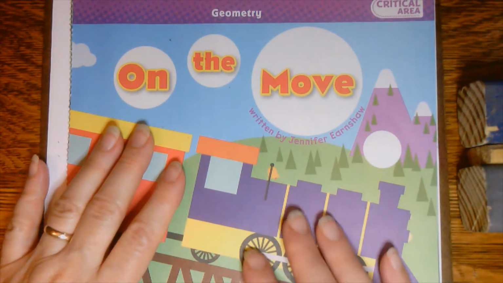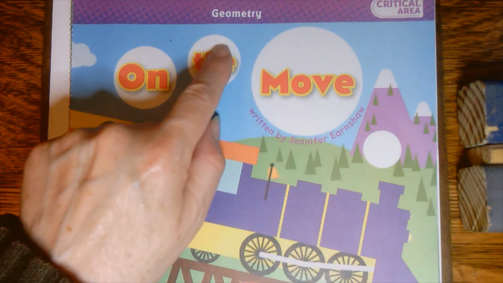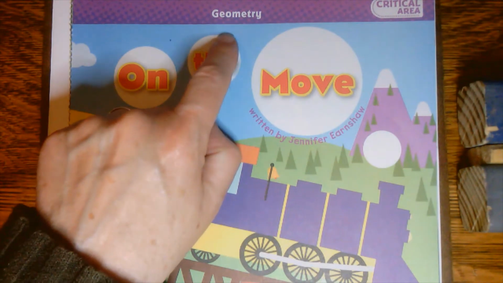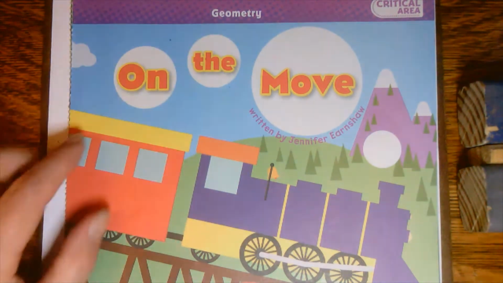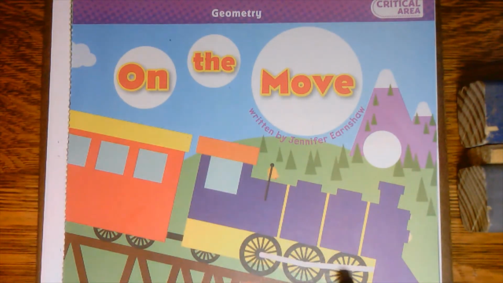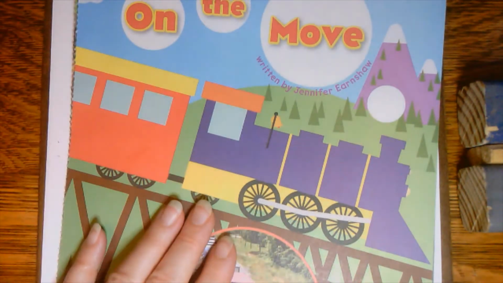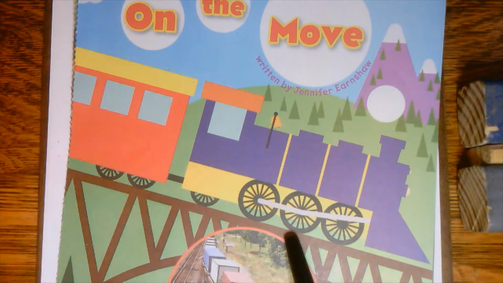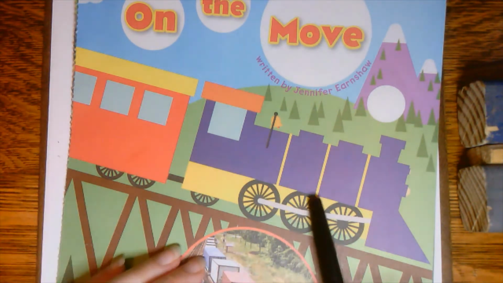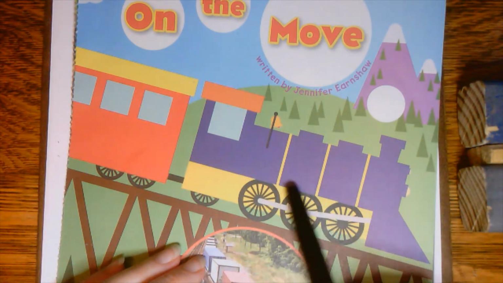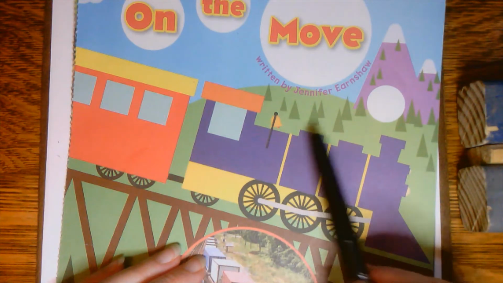All right, guys, first of all today, we are going to do this introduction part to the unit on geometry called On the Move. This is not very tricky at all. We're looking at shapes, and what you're seeing here are two-dimensional shapes, right? You're seeing flat shapes. You can see there's a rectangle with another rectangle.